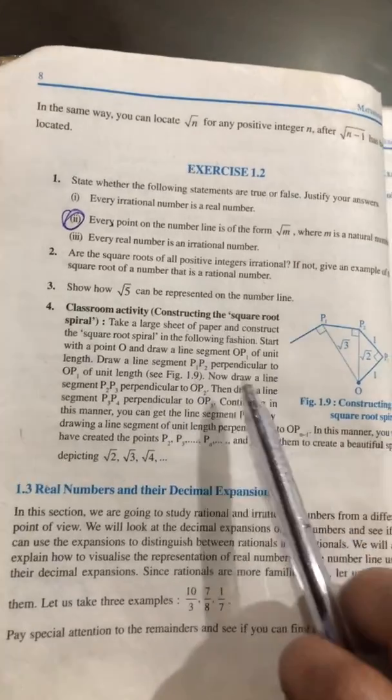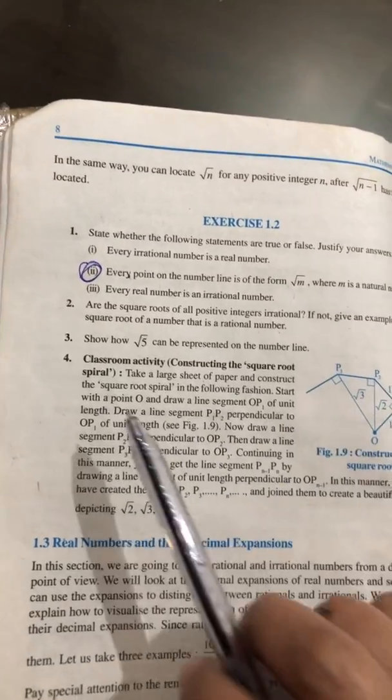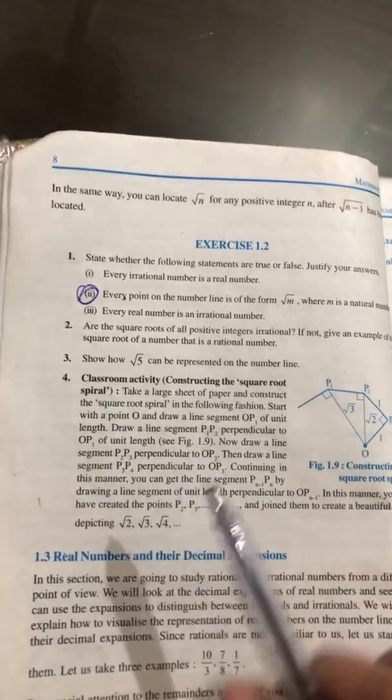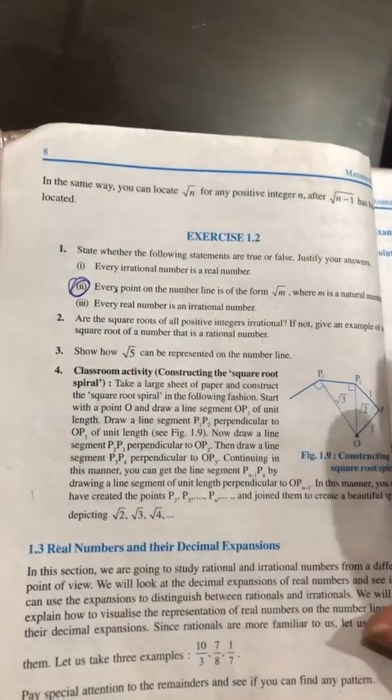And question number 4 is a classroom activity. So this is a spiral. This will be done later on. So thank you. This completes your exercise 1.2.